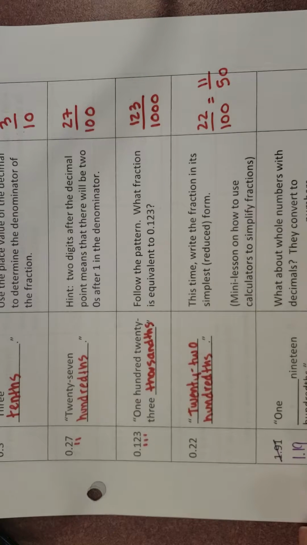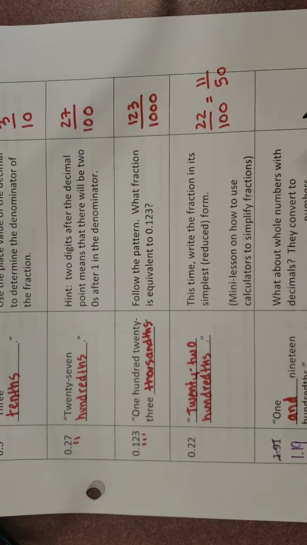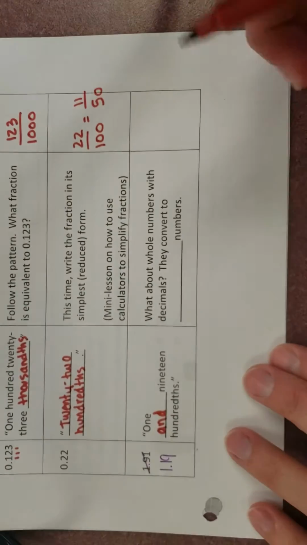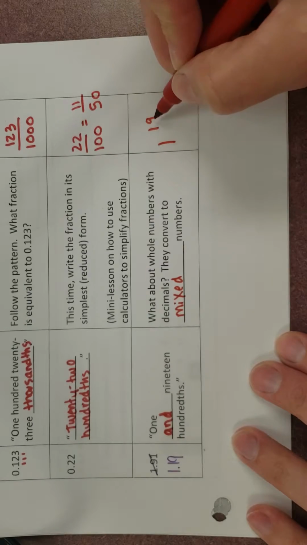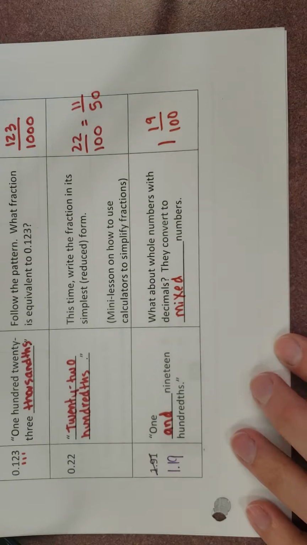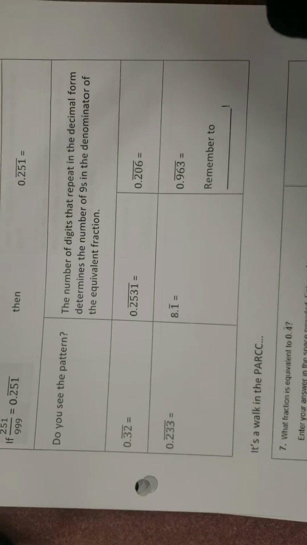Okay, if we have a number that's 1 or greater, sorry, I'm tripping on my own words, we would say 1 and 19 hundredths. This is going to create for us a mixed number in fraction form, so 1 and 19 hundredths. Hopefully that's a review for you. If it's not, we've just created for you a one-page reference that you can refer to in the future. And so let's continue with the new information.